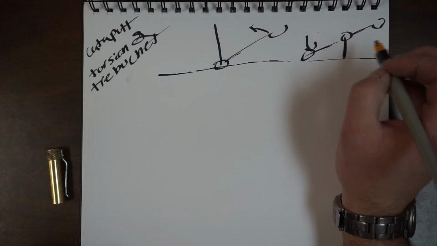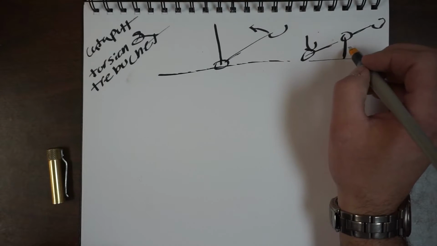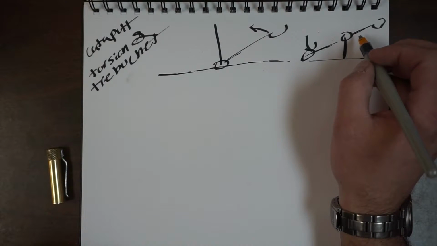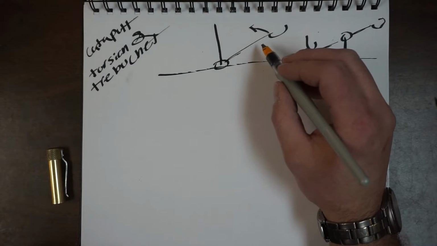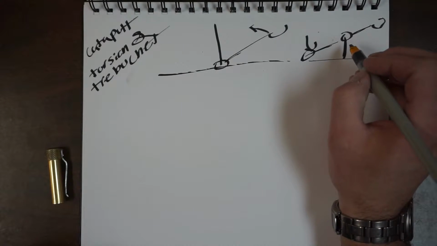And this is a much larger type of catapult. Well, they're both siege engines. This is going to throw a much larger rock than this thing will. This is more of an anti-personnel type thing. This is an anti-wall thing.